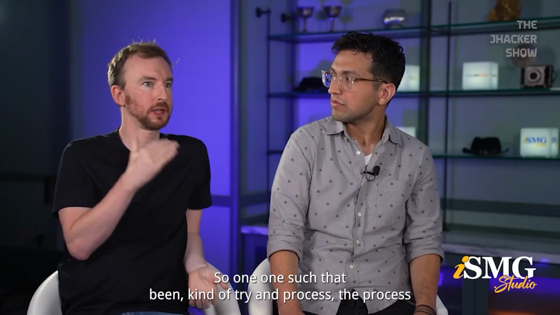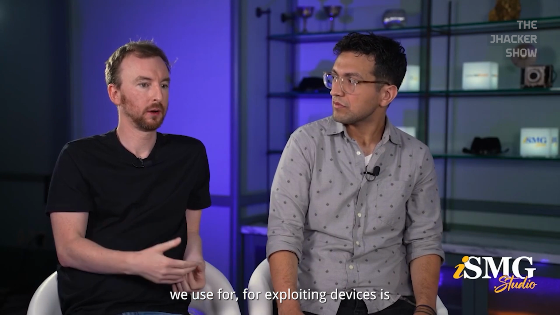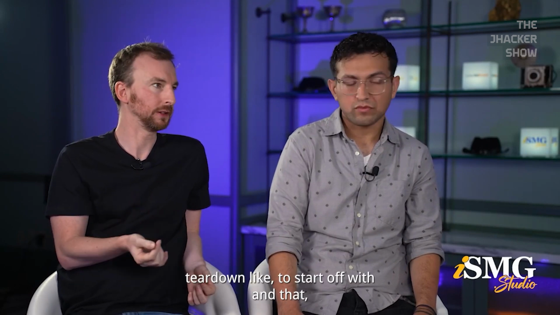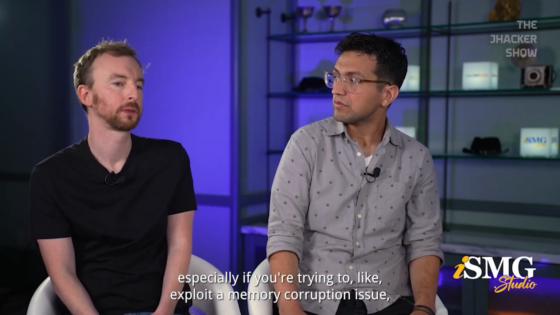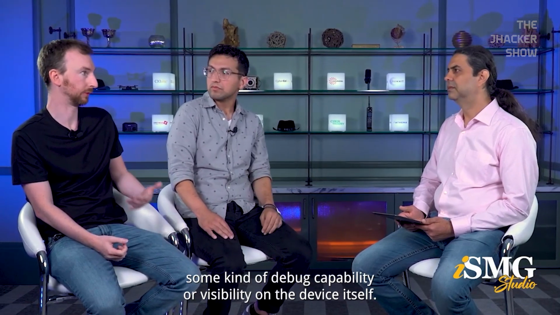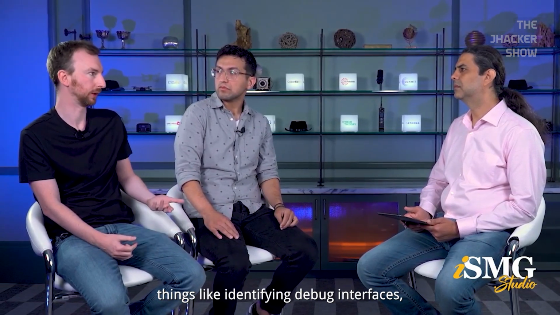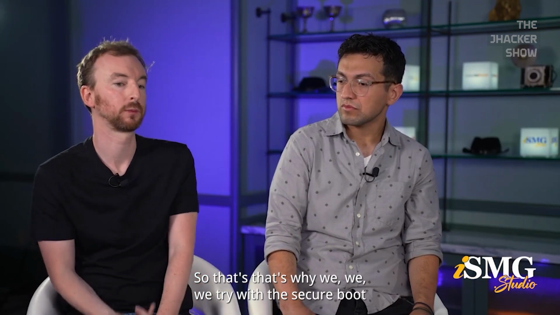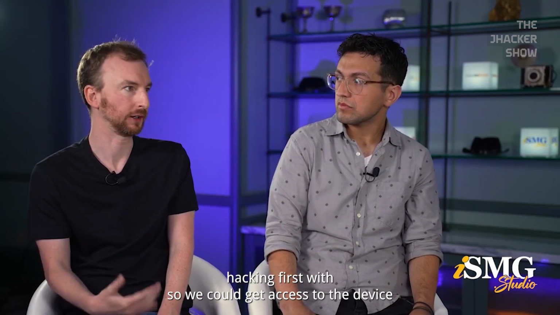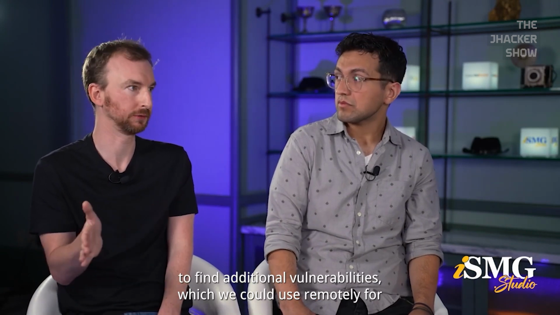Yeah, so one step in the Pwn2Own process, or the process we use for exploiting devices, is we do a lot of hardware teardown to start off with. Especially if you're trying to exploit a memory corruption issue, you really need to gain some kind of debug capability or visibility on the device itself. So that's often the first stage: identifying debug interfaces, getting a shell before you can actually do your exploit writing. That's why we did the secure boot hacking first, so we could get access to the device to find additional vulnerabilities which we could use remotely for the competition.